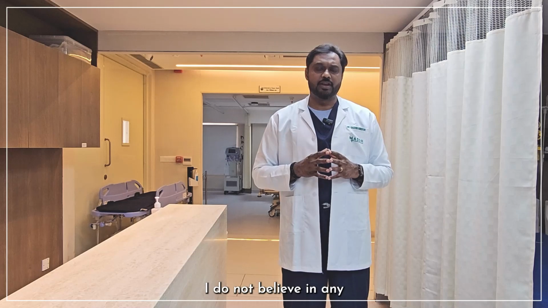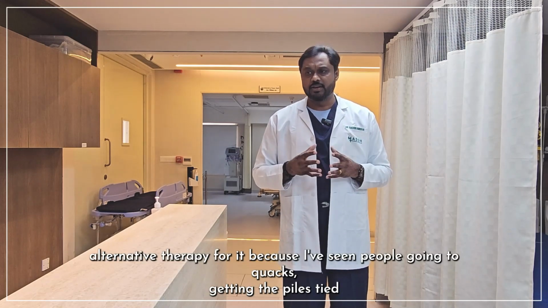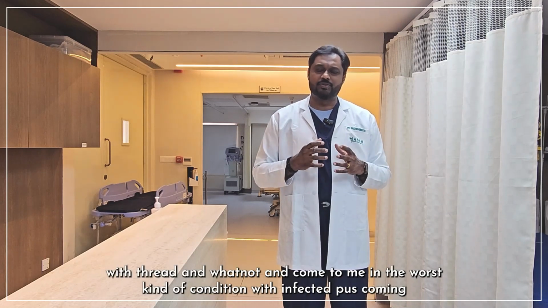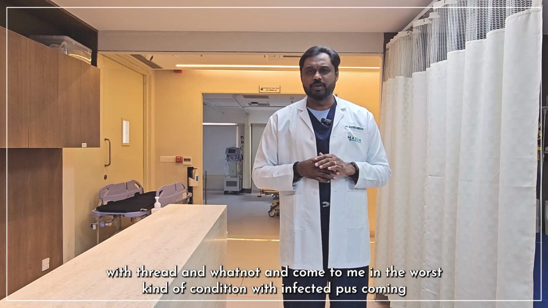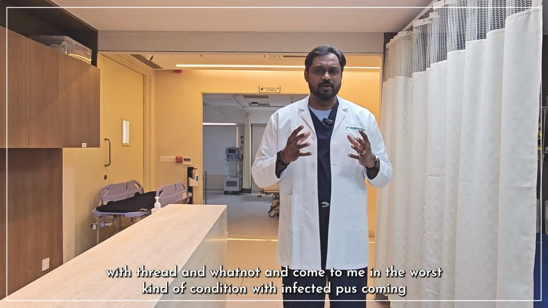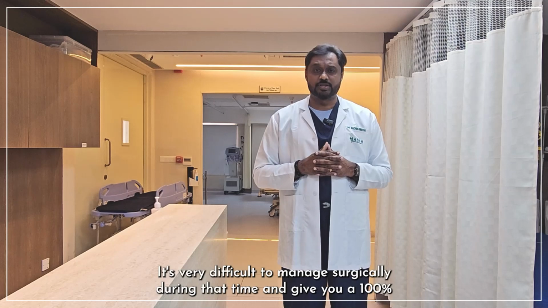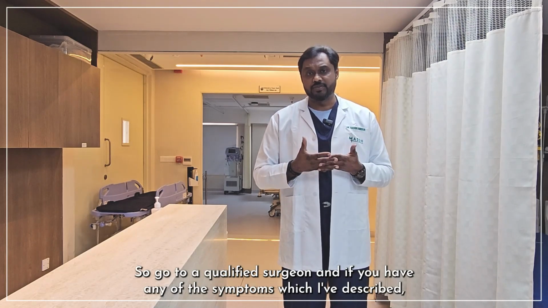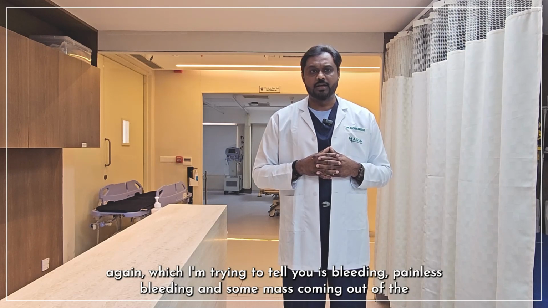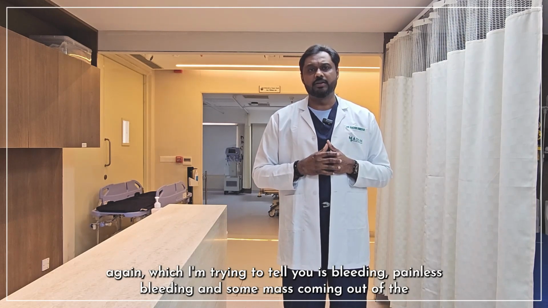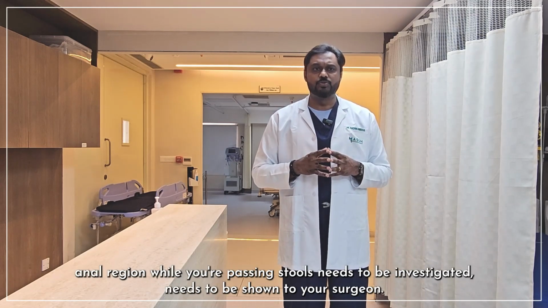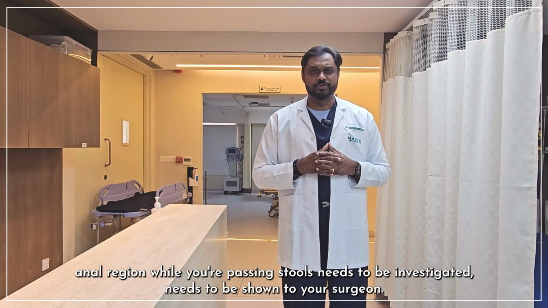I do not believe in any alternative therapy for it because I've seen people going to quacks, getting the piles tied with thread and whatnot, and come to me in the worst kind of condition with infected pus coming out, oozing out. It's very difficult to manage surgically during that time and give you a 100% result. So go to a qualified surgeon, and if you have any of the symptoms which I have described, which is painless bleeding, and some mass coming out of the anal region while you're passing stools, it needs to be investigated, needs to be shown to your surgeon.